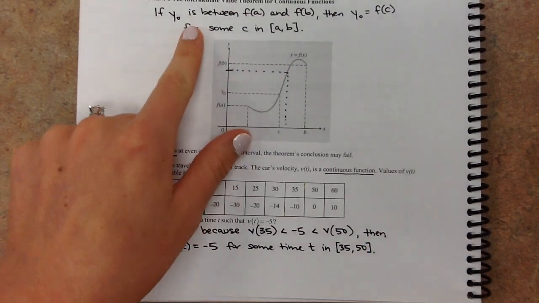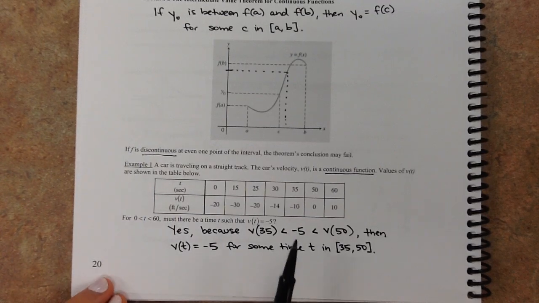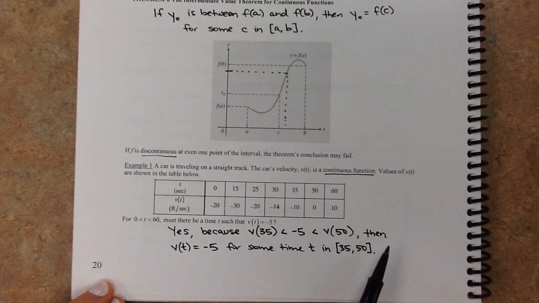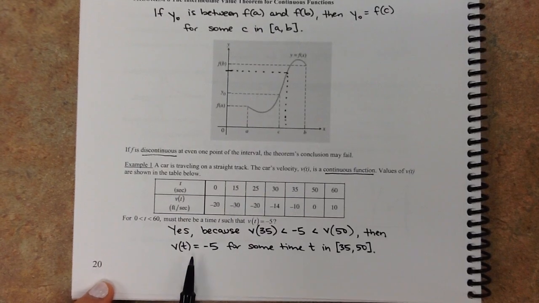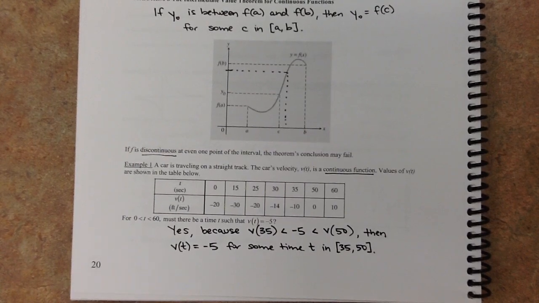So you're almost like restating the intermediate value theorem and just tweaking it to fit the specific context that you're talking about. So you're saying yes, because -5 is somewhere in between this velocity and this velocity, the intermediate value theorem is going to guarantee that the velocity will be -5 at some point. You can't possibly go from -10 to 0 without hitting -5. That's what the intermediate value property tells us.